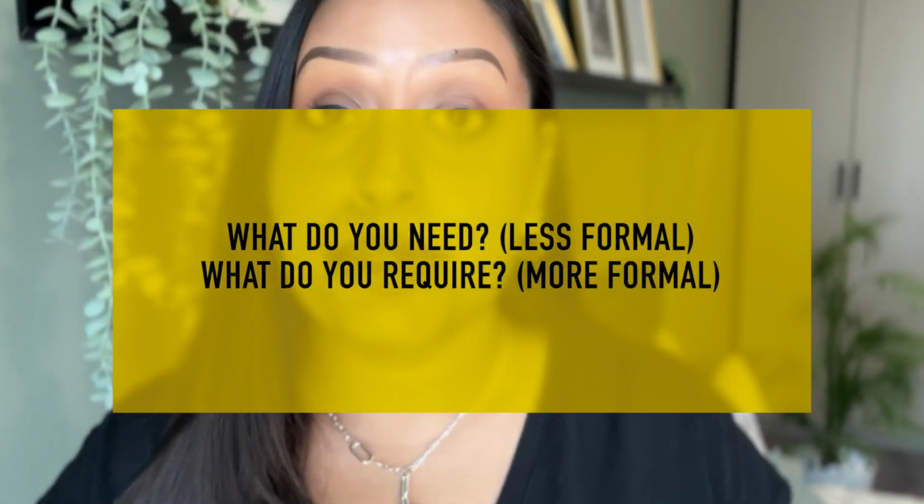Another very common example is the verb "need." We can make this more formal by using the verb "require." Okay, so what do you need or what do you require?